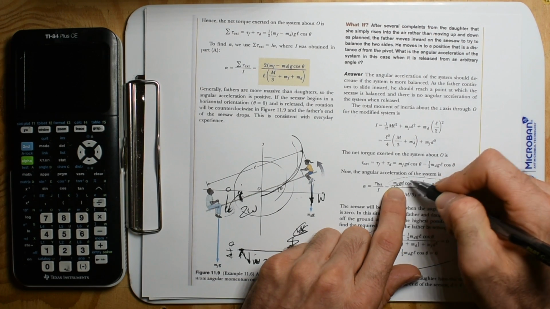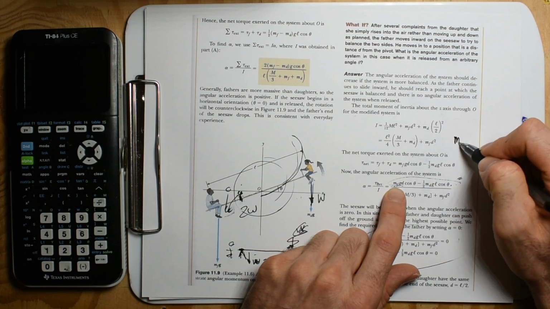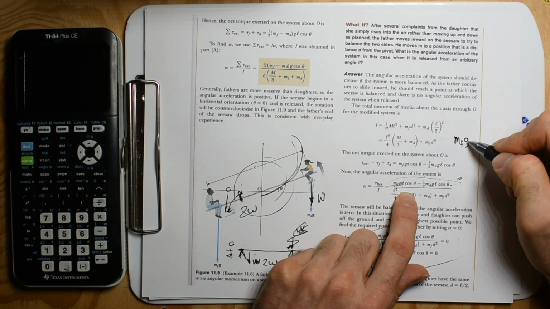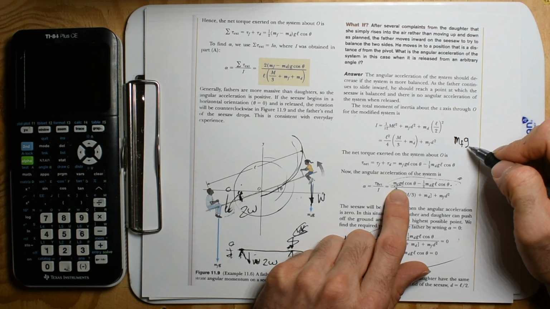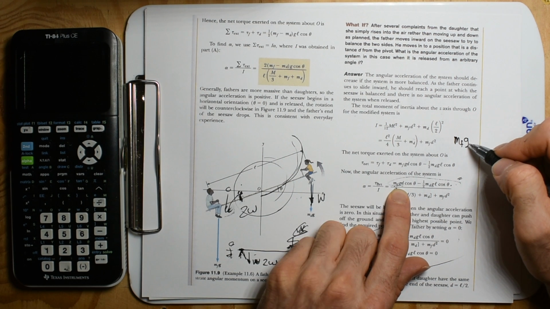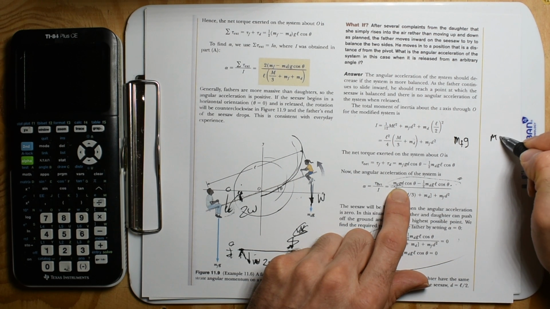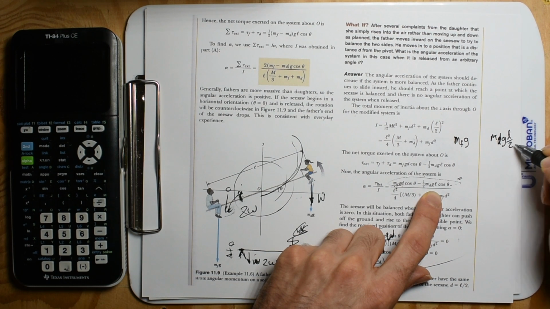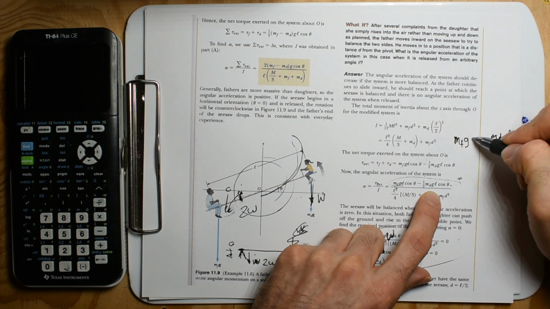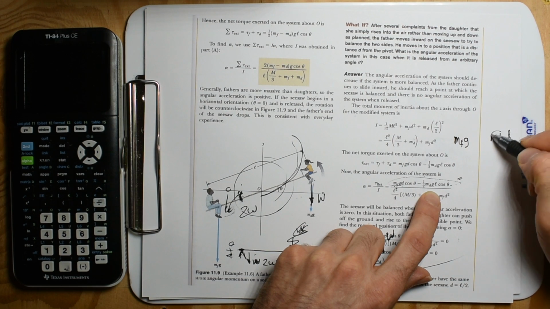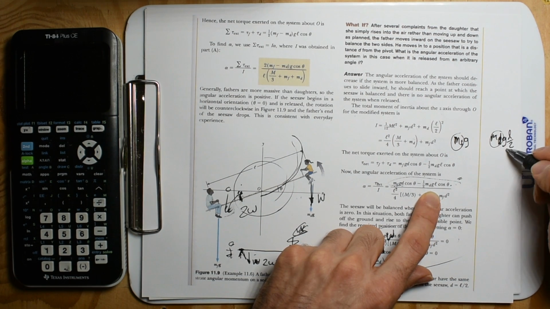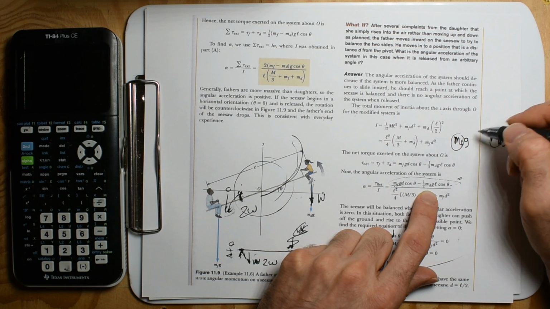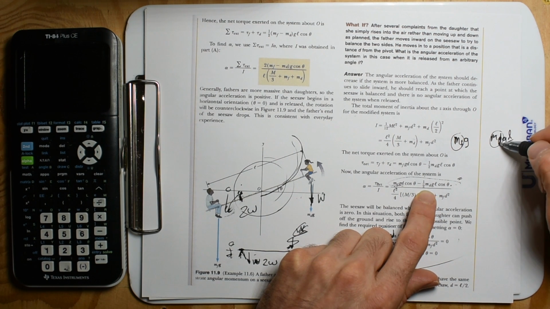If the torques have to cancel, this torque is the mass of the father times gravity times D, and this one is the mass of the daughter times gravity times L divided by 2, and you have to cancel these. Well, if the masses are different, how would you cancel it?